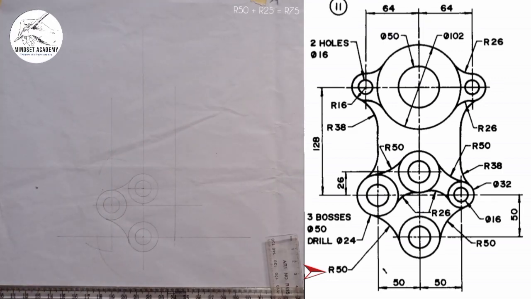You can see that. Now the next thing is, if you look at this point, from here to here is also the same thing. But in this case, the arc that is connecting this circle, this arc here, has a radius of what? Of 25, right?